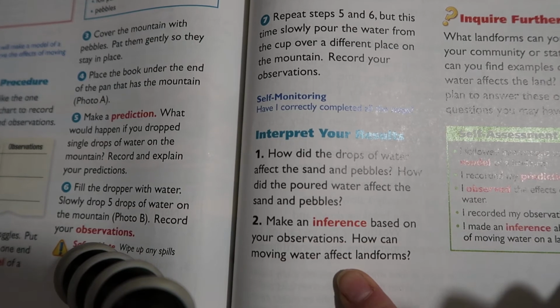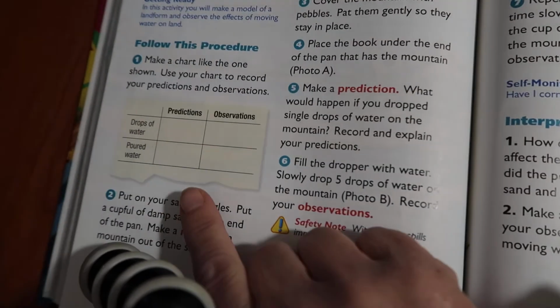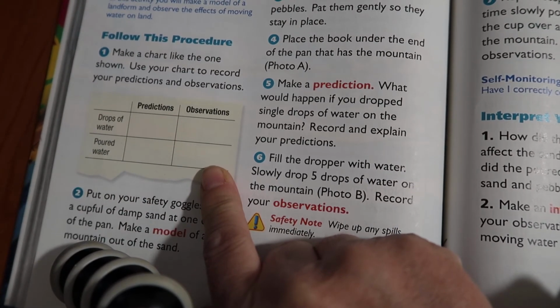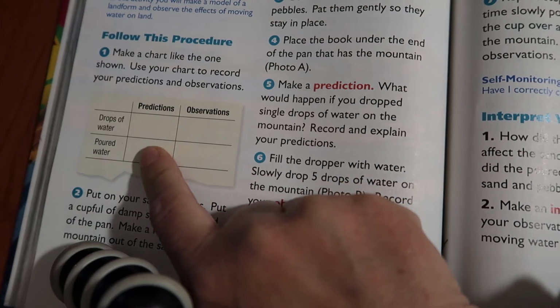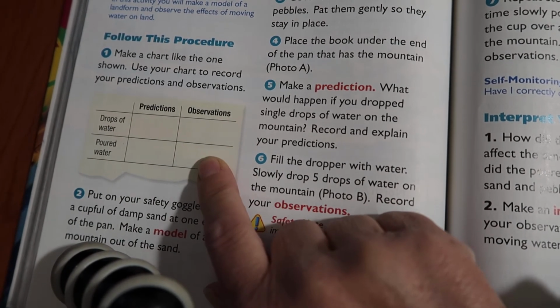And you're going to predict what's going to happen over on your paper before you do it, okay? And then over here you write what actually happened. So your predictions or your guesses of what happened, and your observations or what you saw actually did happen, okay?